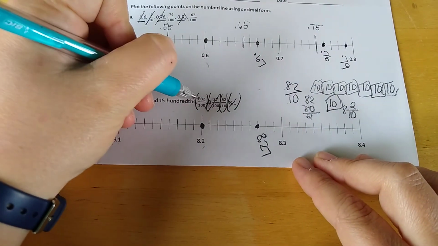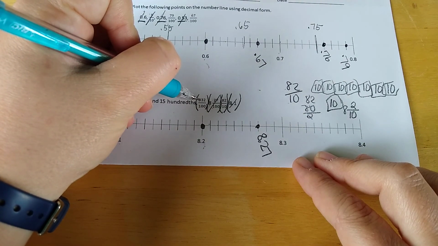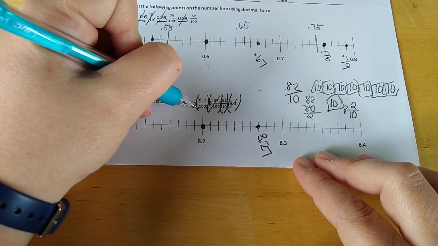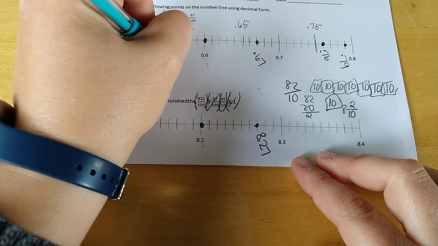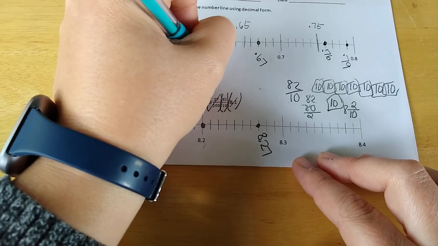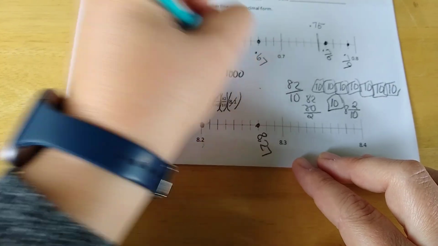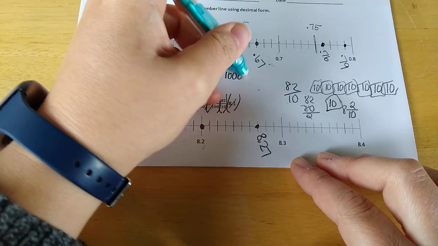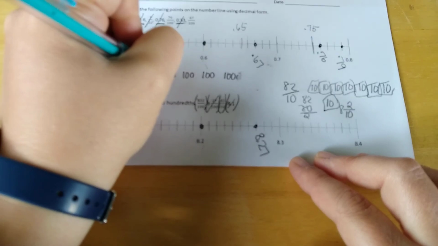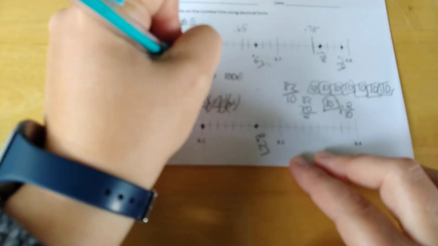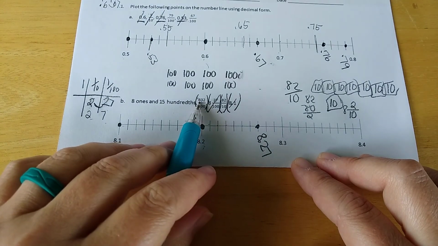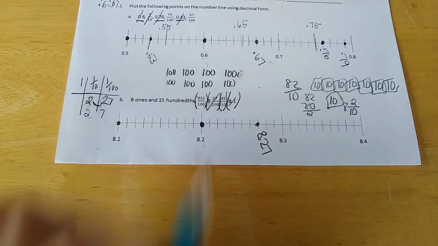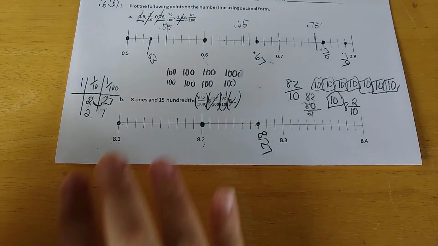Now, let's do the same thing with this hundreds, though. How many squares are in a group? 100. So I could say 100, 200, 300, 400, 500, 600, 700, 800. And if I take 832 minus 800, I end up with 32.